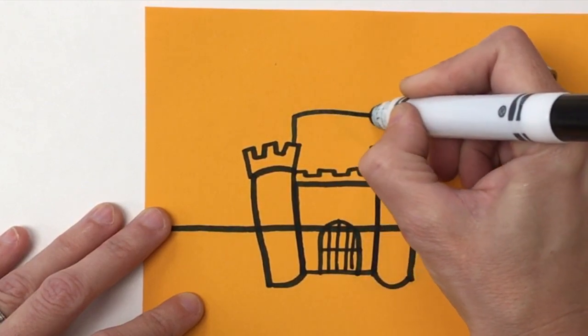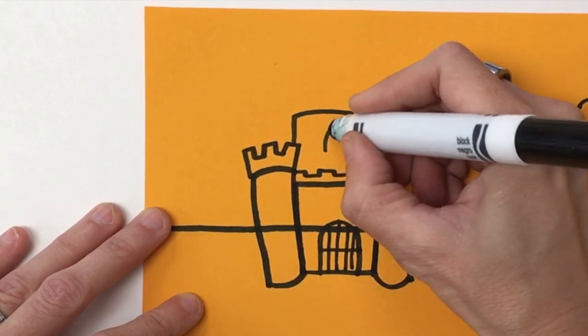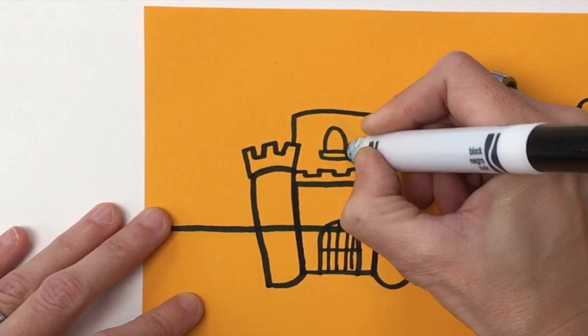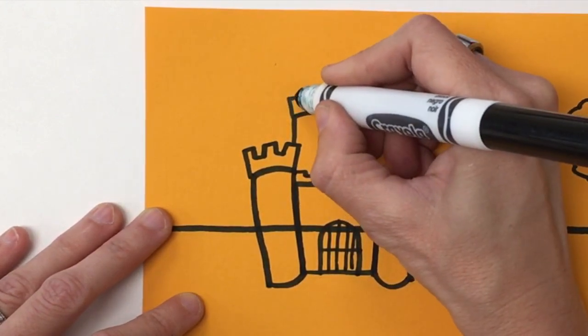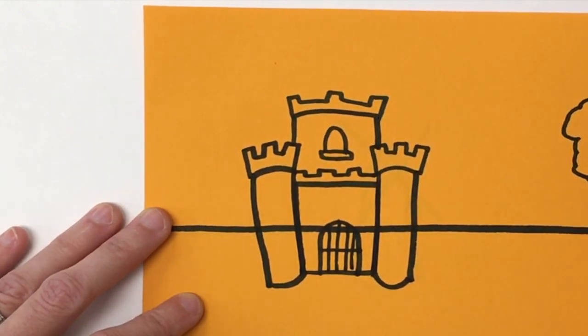A straight line. Another square shape. An upside down U. And another horizontal line. That will be a window. Remember, your castle does not have to look the same as mine, but if you'd like to pause the video and replay anything, go ahead and do that now.